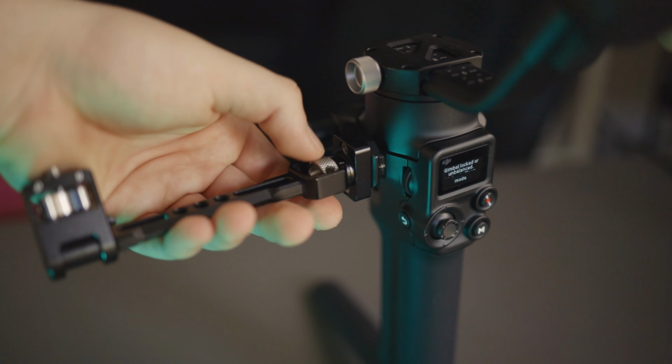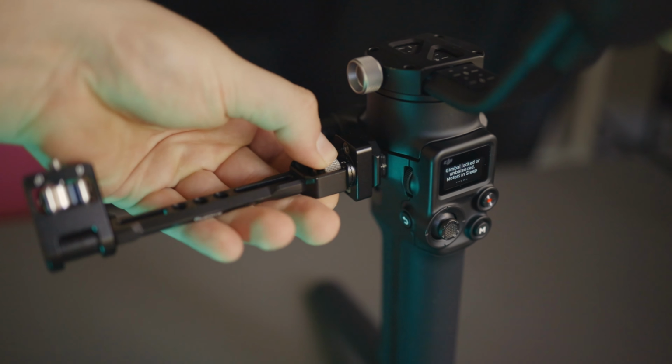So the DJI RSC2, I don't think it matters what gimbal, as long as it's a 3-axis gimbal, and one that can handle the weight of your camera and your lens. And then with the gimbal, I'm going to be using this SmallRig side handle, and you'll find out why now. The reason why I'm using this SmallRig side handle is because of another really important thing.